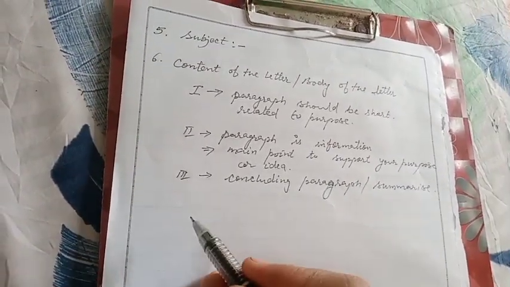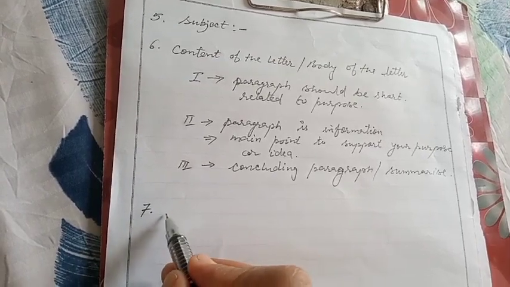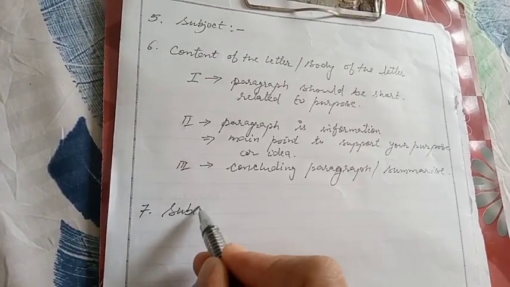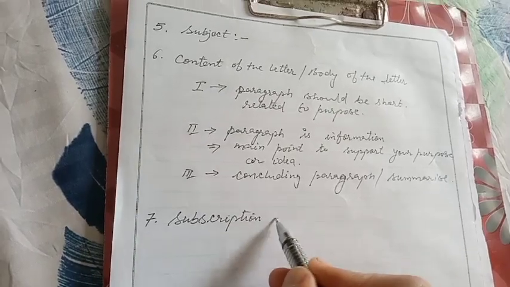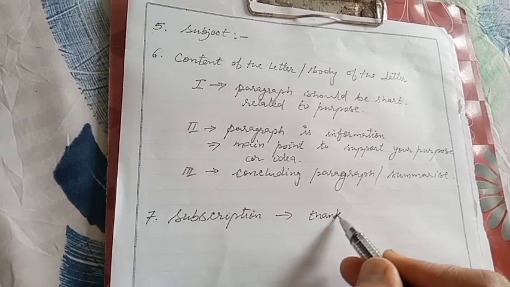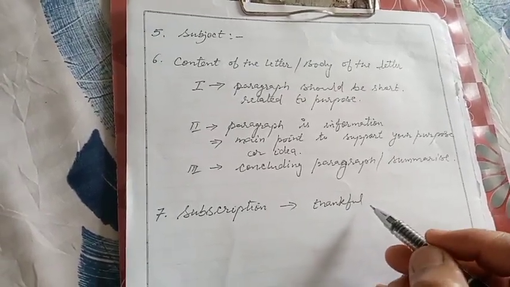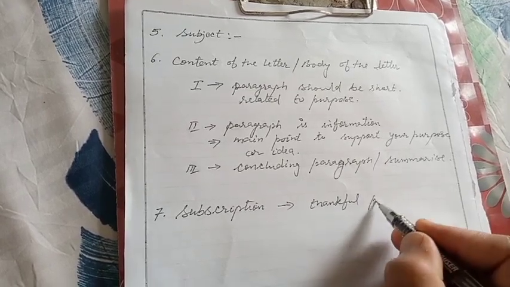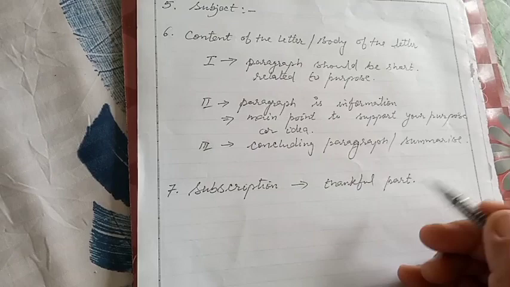Next point is the 7th point. In this point, we give the subscription to our letter. Subscription is the thankful part of the letter. We are grateful to the authority. We should say thanks in this part of the letter.